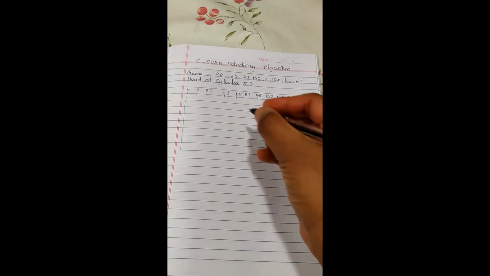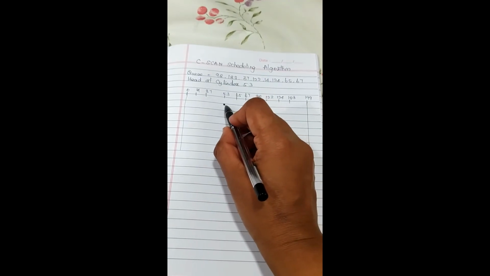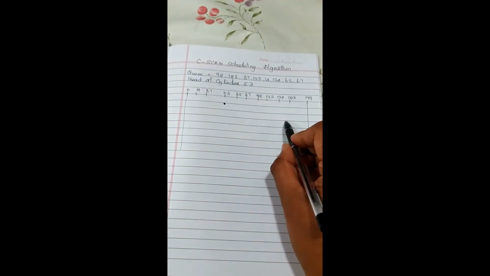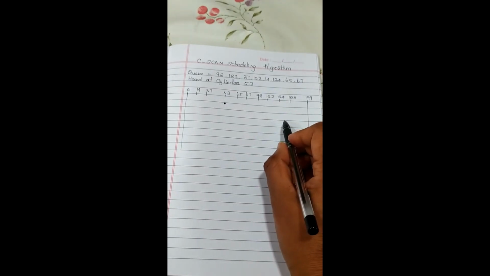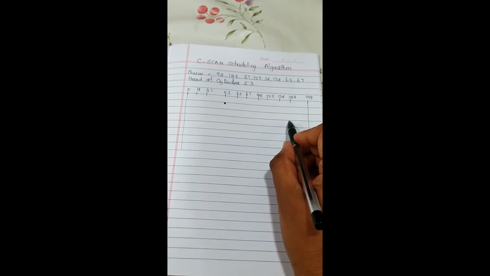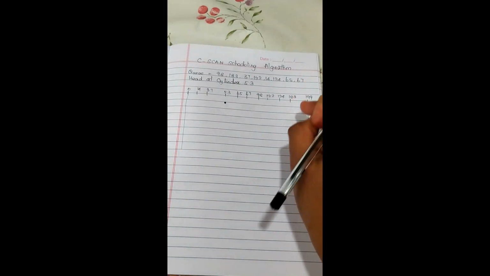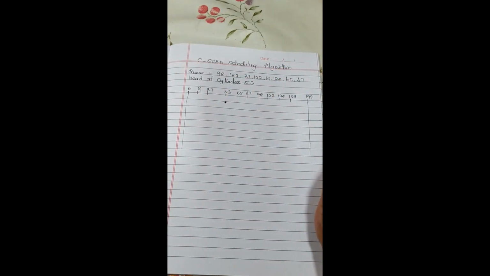From the current head position, the disk will move towards the other end of the disk. While moving to the other end, it tries to serve the requests. Let's assume 183 is the last request in the second half of the disk.